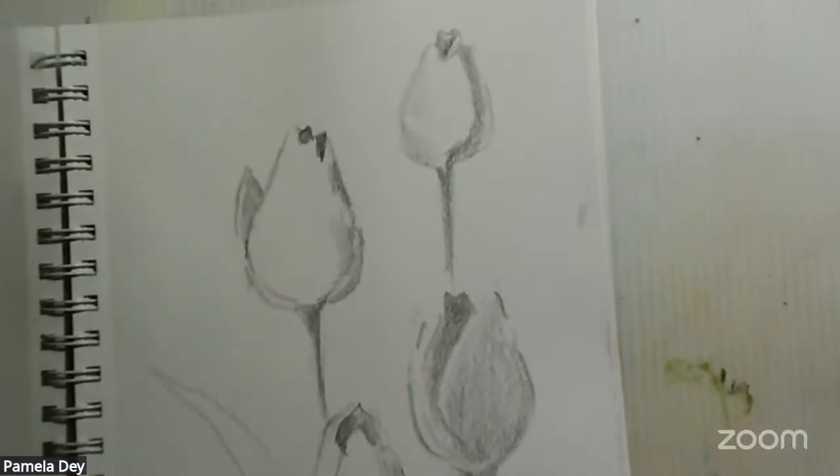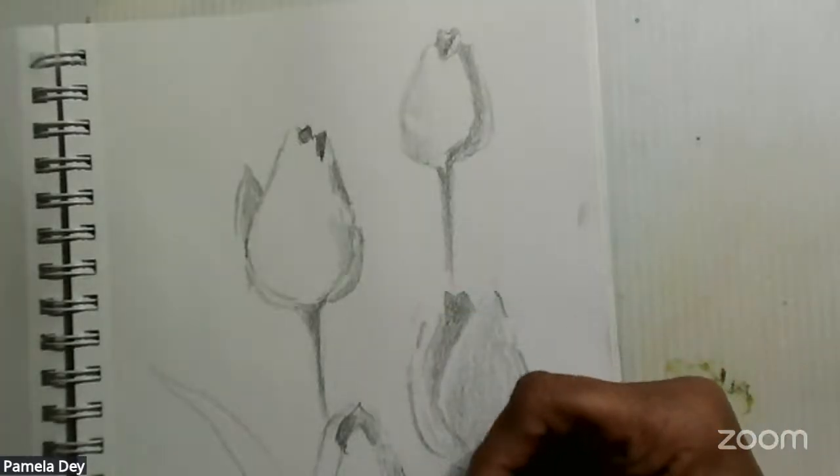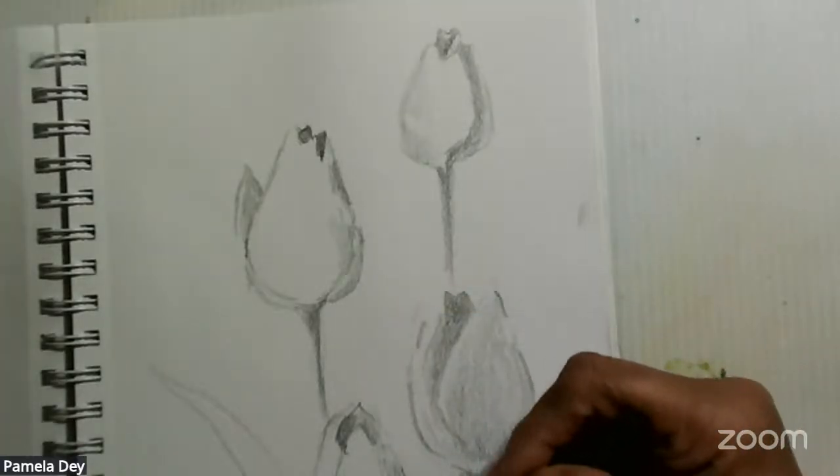All right. So I blocked some of that in using my 6B pencil.